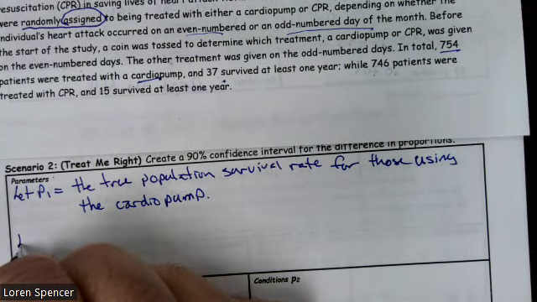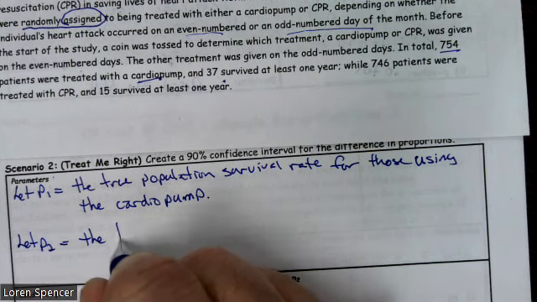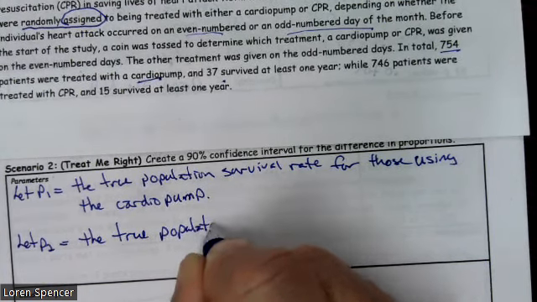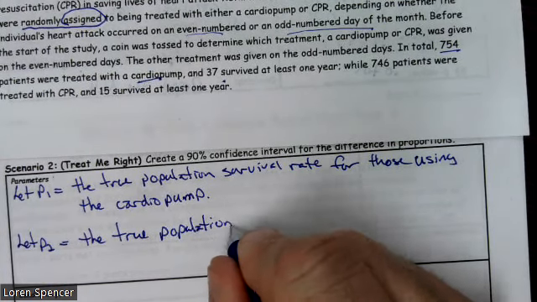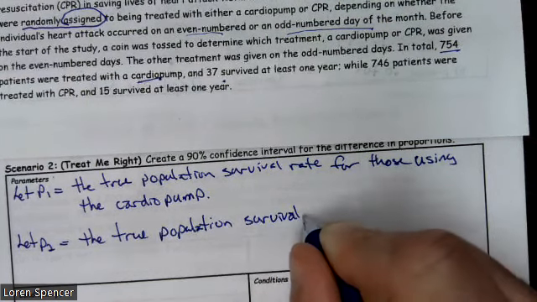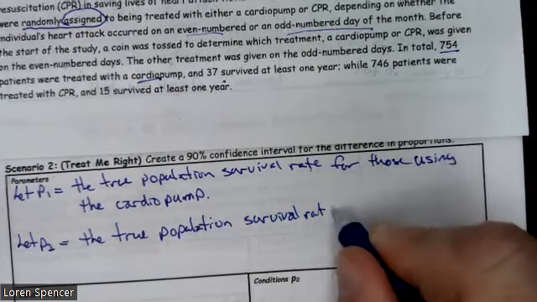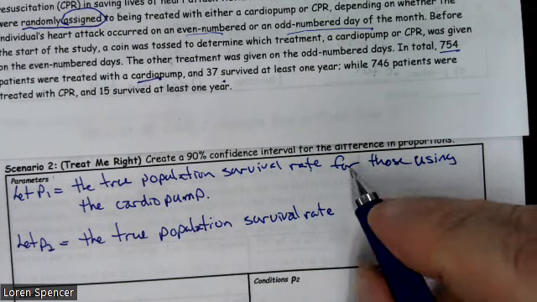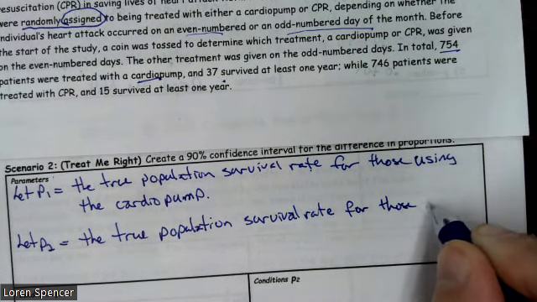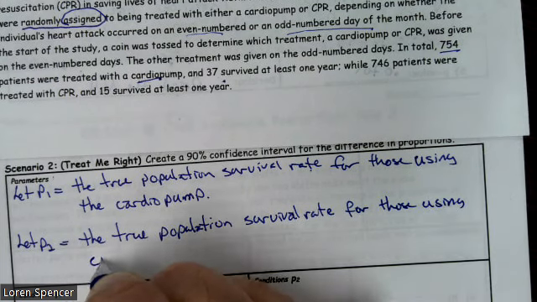Next thing, let p2 equal the true population survival rate, or survival proportion, for those using CPR.